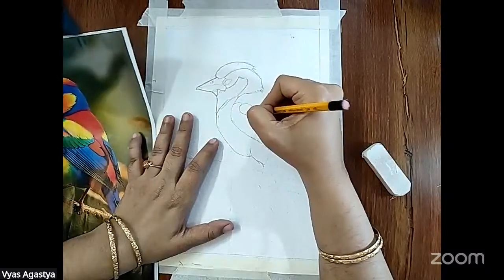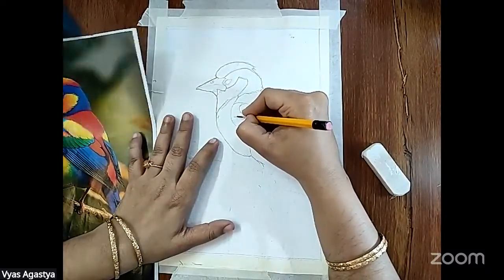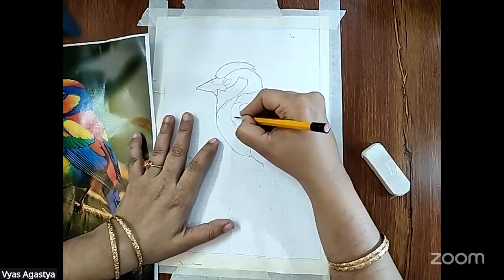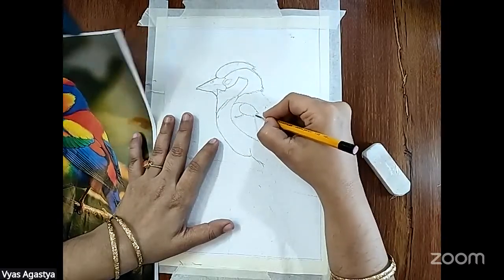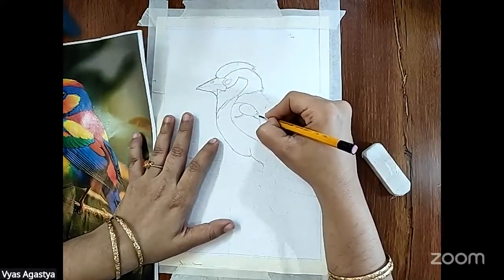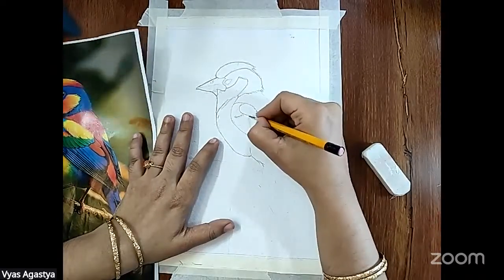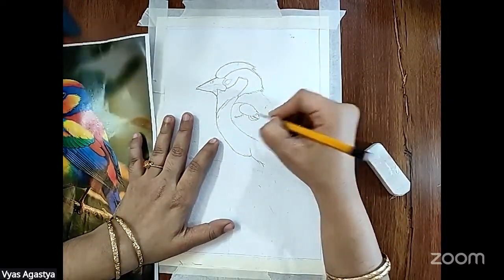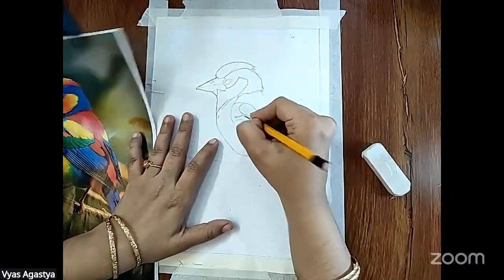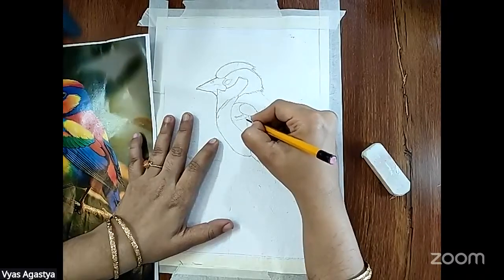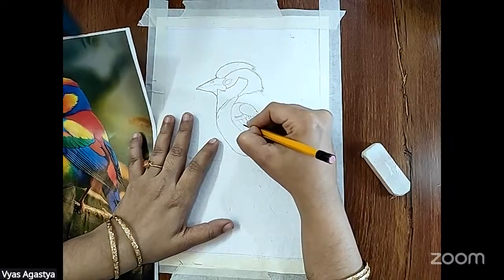Whenever you see any image, don't try to draw immediately. You should understand what the image is and how you can draw it. What are the things you are seeing in the image? No need to draw everything you see in the image. You draw in an artistic way. Don't start in a realistic way. When you practice, unknowingly you will start doing it in a realistic way. So draw like this.